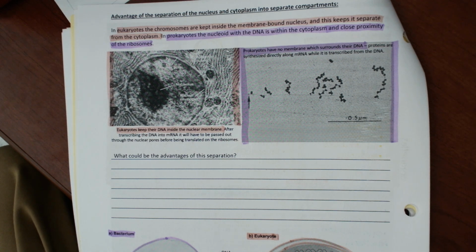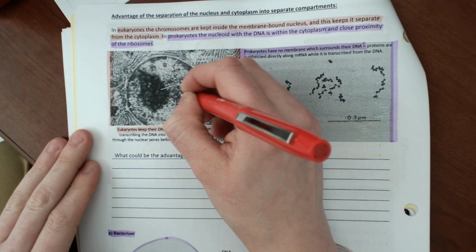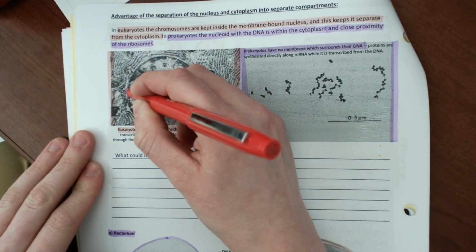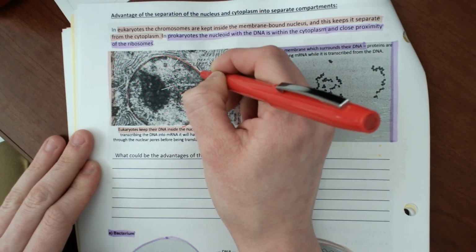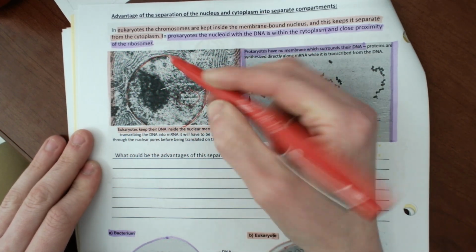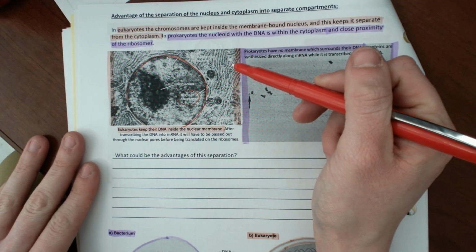So your proteins are synthesized and then immediately your mRNA is transcribed into proteins. And so, in your nucleus, you have your nuclear envelope, which is this beautiful little outside area here. It separates your DNA, which is just loosey-goose in here, from everything else.